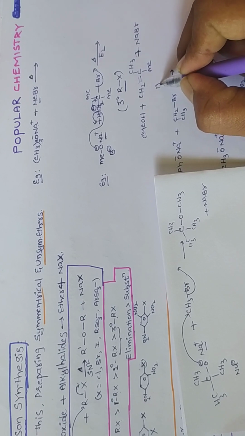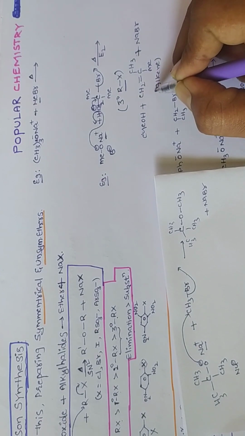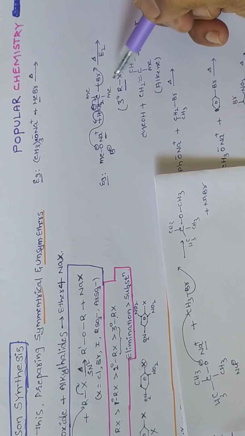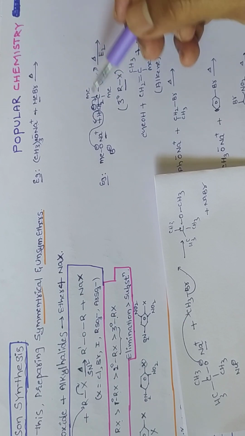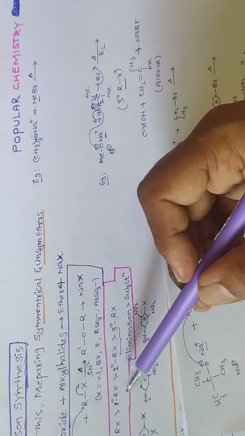We get an alkene as the major product if the alkyl halide is 3 degree. A 3 degree alkyl halide is not favorable for the formation of ethers. Okay, this is condition number 1.